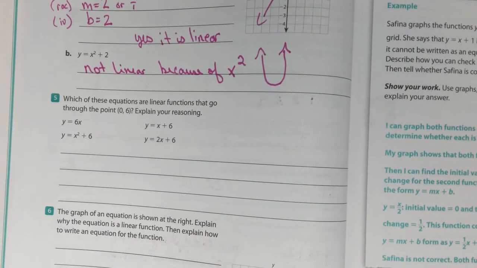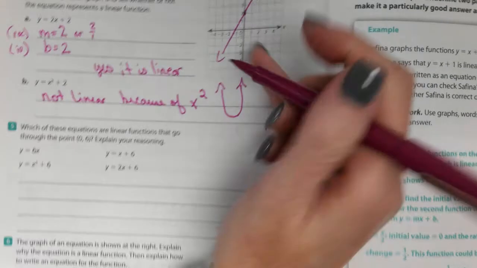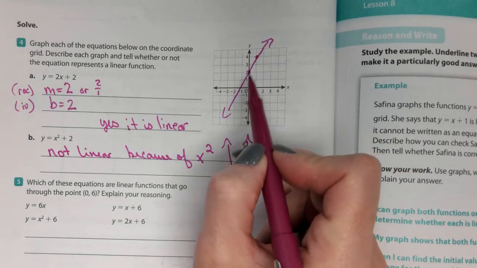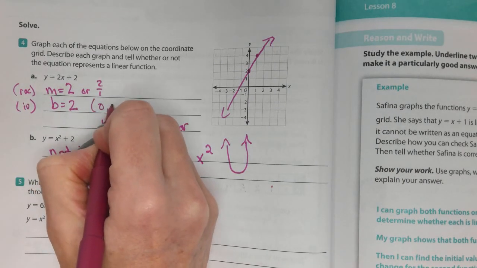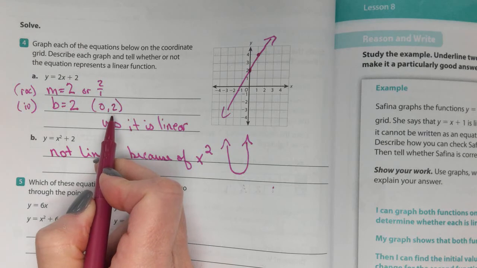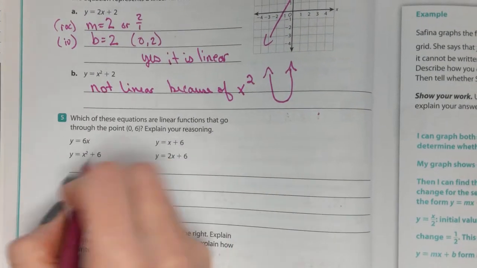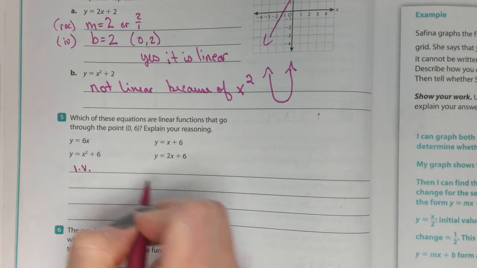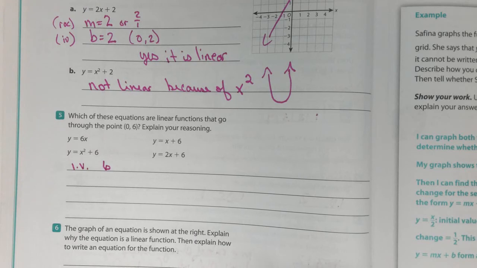Okay. All right, number 5 said, which of these equations are linear functions that go through the point 0, 6, and explain your reasoning. Now, remember, when we label an initial value, we've just been saying 2, but I could have also labeled that as 0, 2. So when they're asking you that goes through 0, 6, they're looking for the equations that have 6 as their initial value.